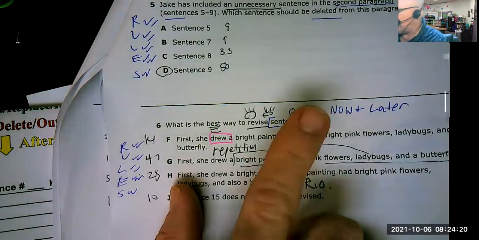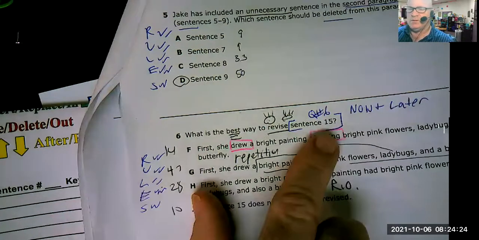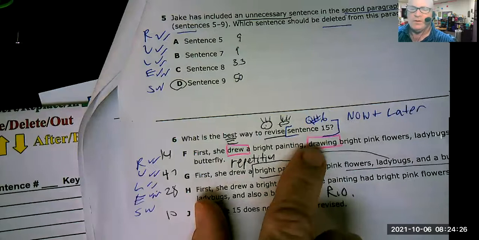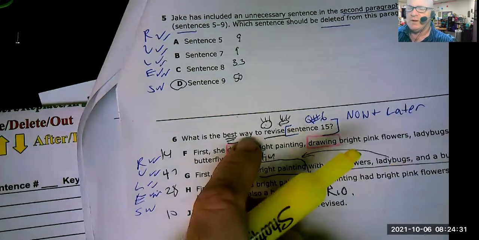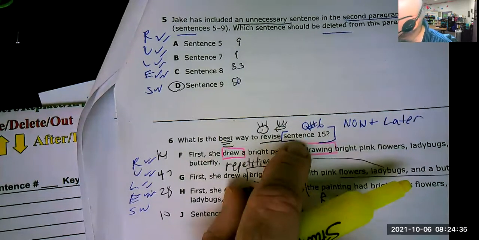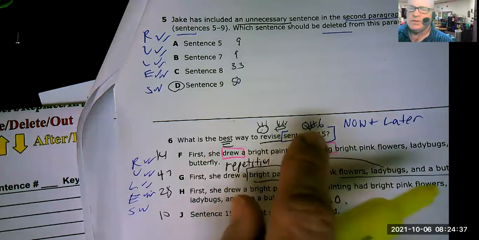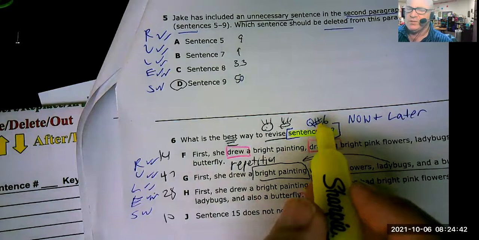So let's go look at, notice that I did two things so far. I underlined best way, revise, and I made a little bracket around sentence 15, and I wrote question 6. And that is to make sure that nobody goes to sentence 6 to revise it.